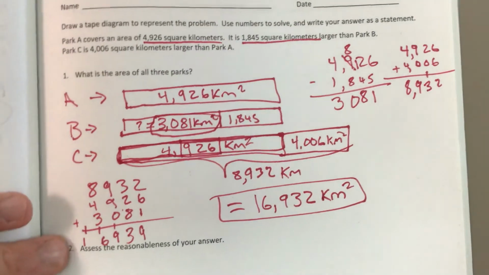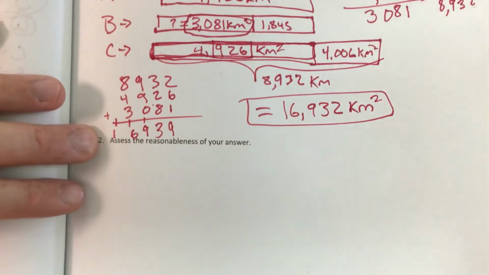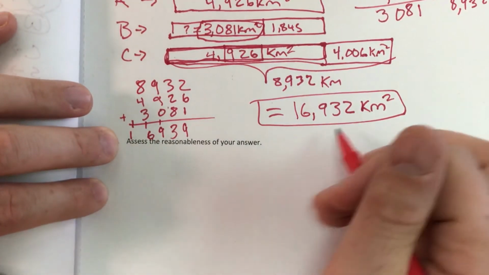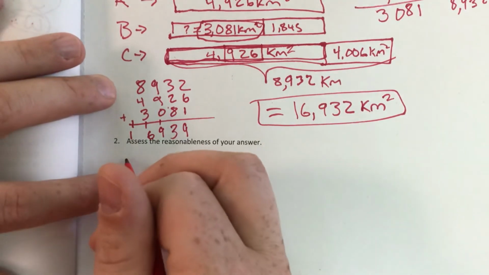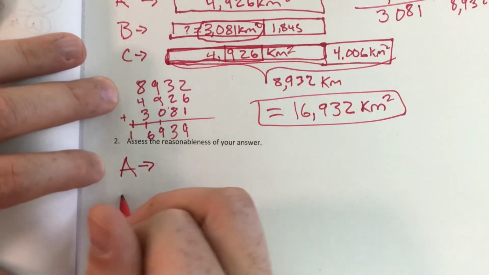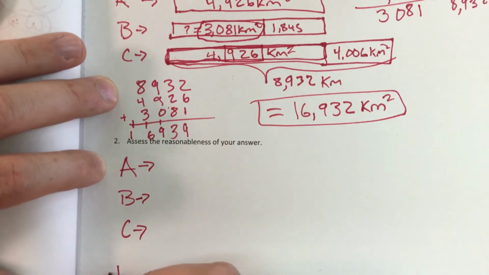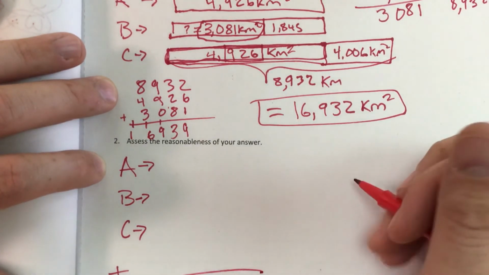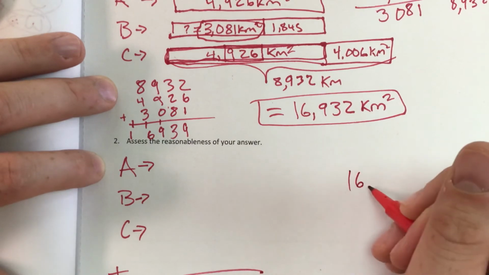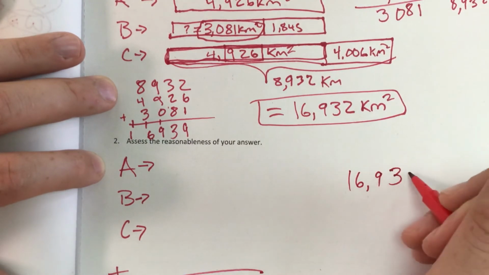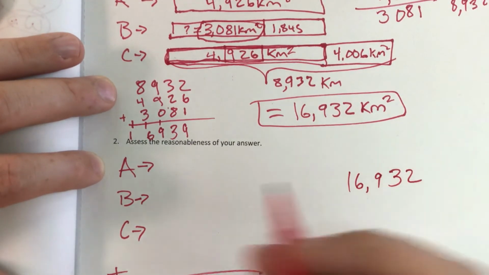Okay? So in this problem, we're going to check, and we'll just take A amount, B amount, C amount, add them up, and we'll also take this 16,932 and we'll round that amount.